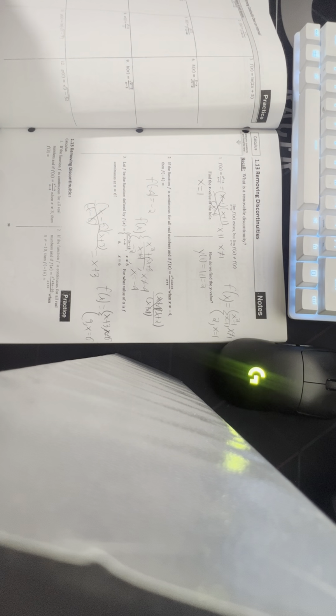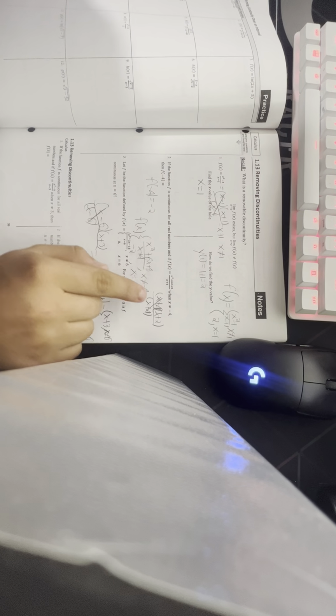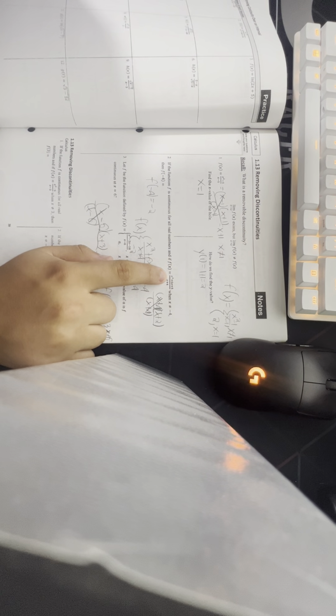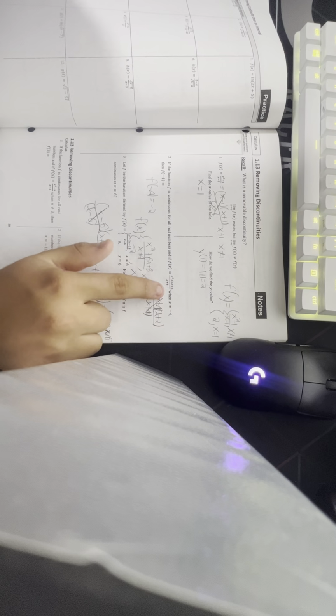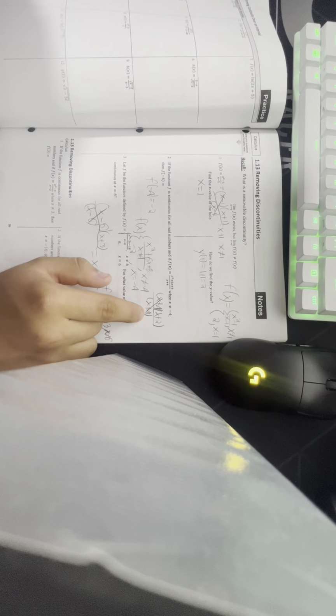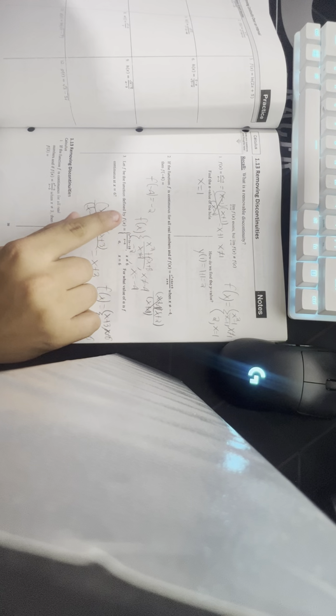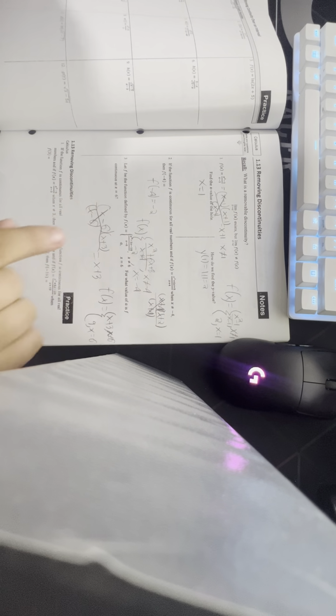If the function f is continuous for all real numbers, and if f of x equals x squared plus 6x plus 8 over x plus 4 when x does not equal negative 4, x cannot equal negative 4, then f of negative 4 equals negative 2. And I'll show you how I got that. When you factor x squared plus 6x plus 8, you get x plus 4 times x plus 2 over x plus 4. So that cancels out and that's the hole. So we're removing the discontinuity, and we're plugging in negative 4. So f of x equals negative 4 plus 2. So f of negative 4 equals negative 2.